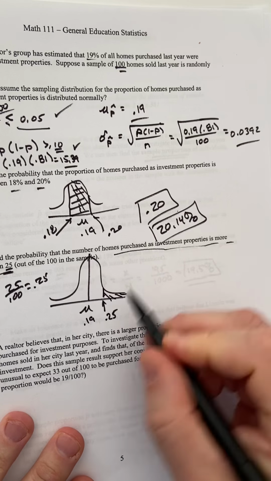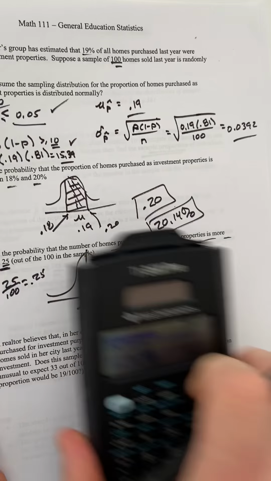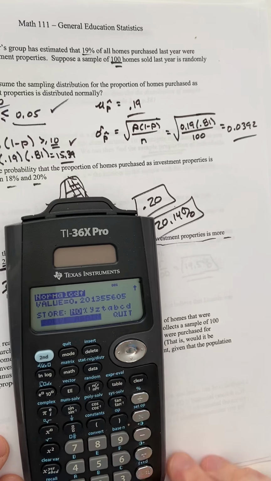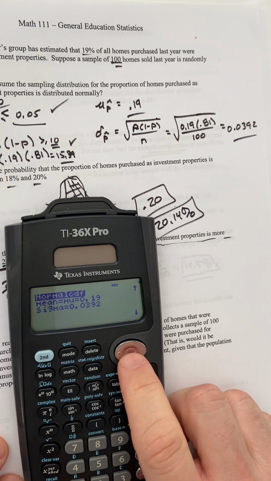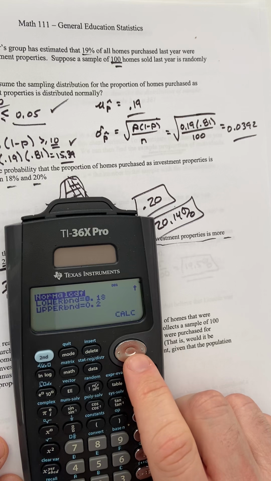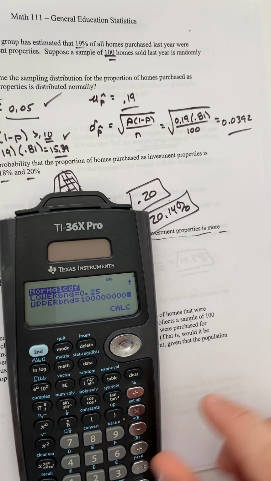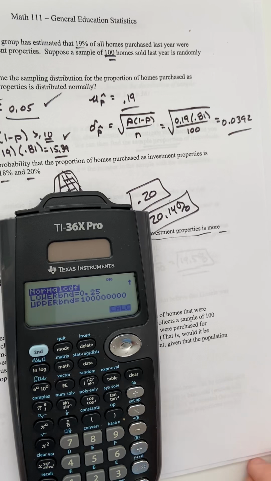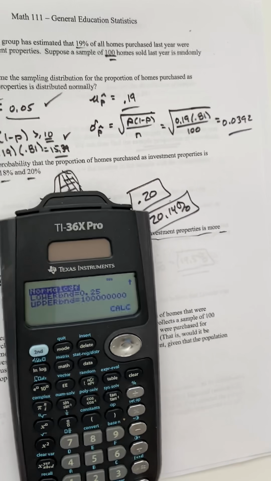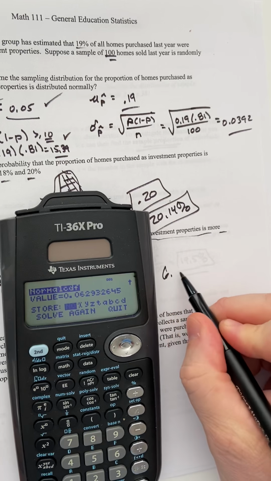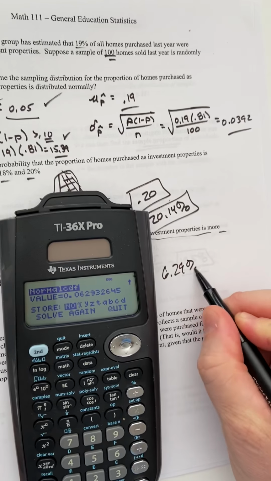Up here, we want to solve this again. Same. Lower bound is 0.25. Upper bound is positive infinity. I think anything bigger than 1 will work here, but just to be on the safe side, I'm going to test that. 6.29%. We're on a roll.